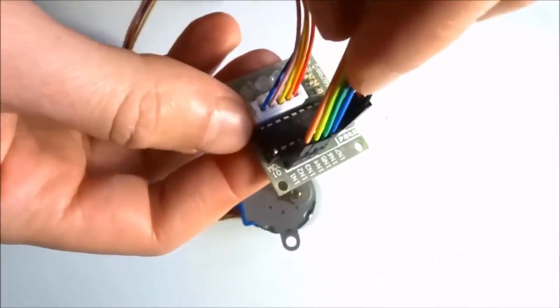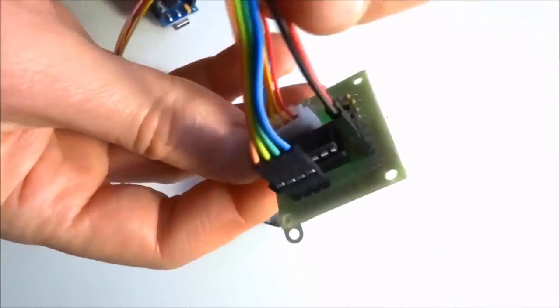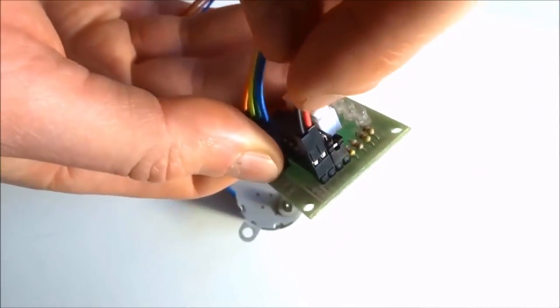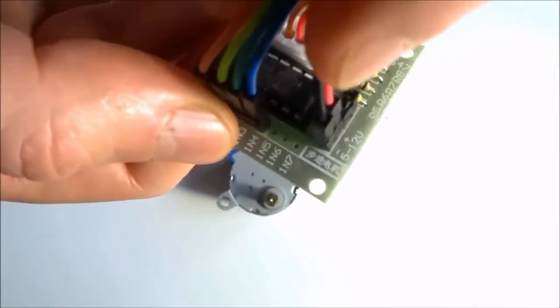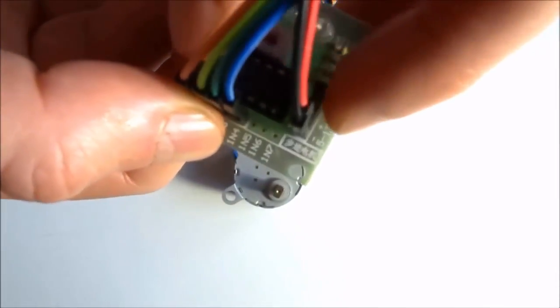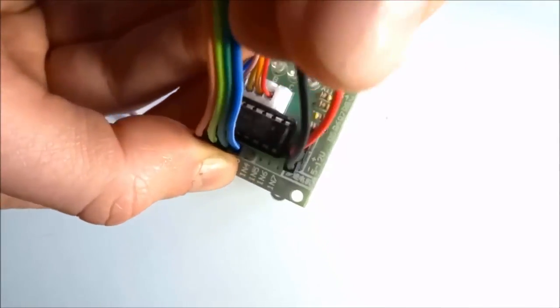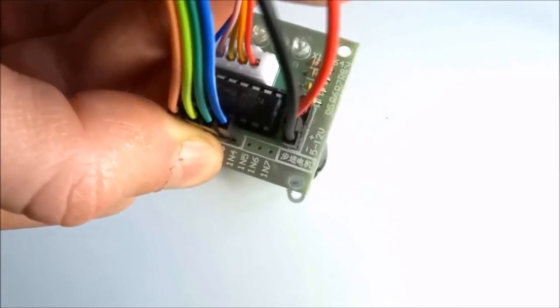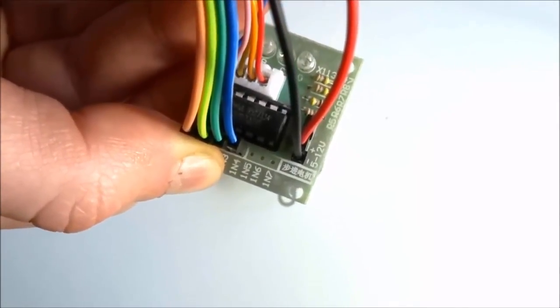There are two other connectors on the board. One is used to power the driver and it has positive and negative connection point. We'll connect black wire to the negative ground and red wire to the positive.